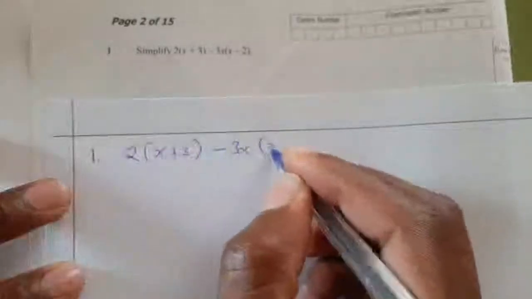When they ask you to simplify, don't start panicking. The major issue here is that they're asking you to make it simple. That is all they're asking us.